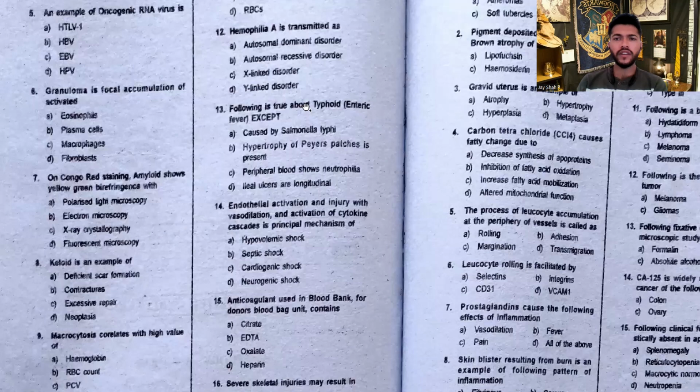Following is true about typhoid. Typhoid is a type of acute inflammation. Now, typhoid, you need to remember that it is acute inflammation. So normally you should see leukocytosis, but in typhoid you will see leukopenia. Leukopenia with lymphocytosis. Remember this sentence, typhoid is an example of leukopenia with lymphocytosis. Caused by Salmonella typhi, yes. Hypertrophy of Peyer's patches, yes. Peripheral blood shows neutrophilia, no. It shows lymphocytosis and leukopenia.